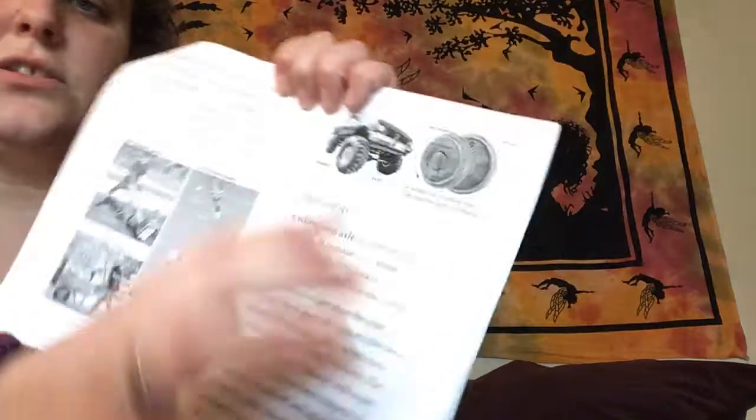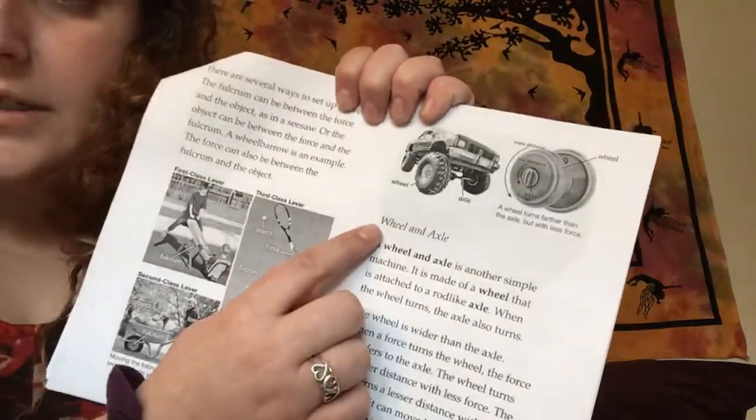Wheel and axle. We're on to another simple machine. A wheel and axle is another simple machine. It is made of a wheel that is attached to a rod-like axle. When the wheel turns, the axle also turns. The wheel is wider than the axle. When the force turns the wheel, the force transfers to the axle. The wheel turns a greater distance with less force. The axle turns a lesser distance with more force. So it can move heavy objects.